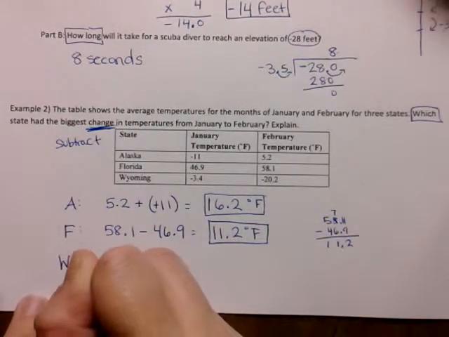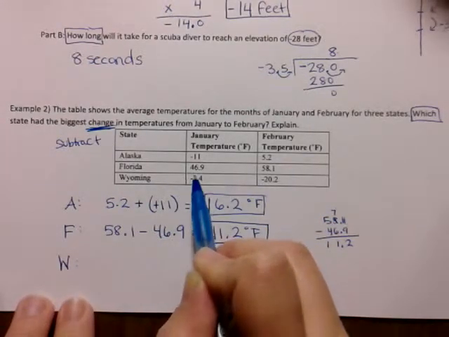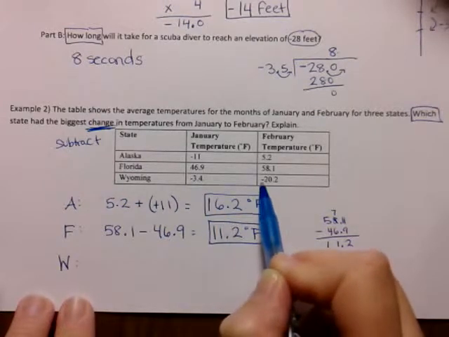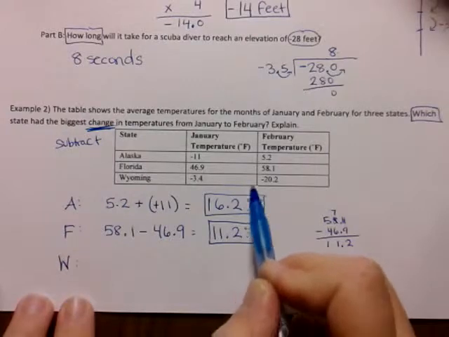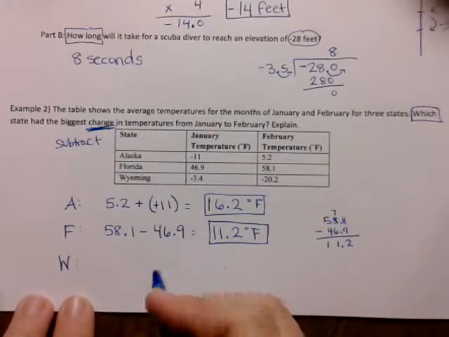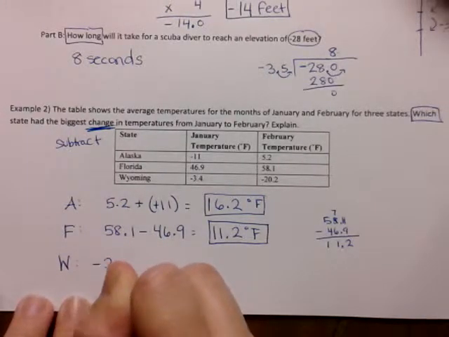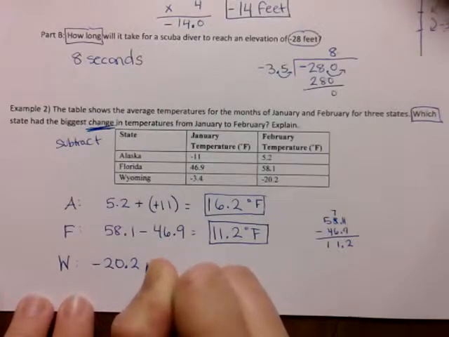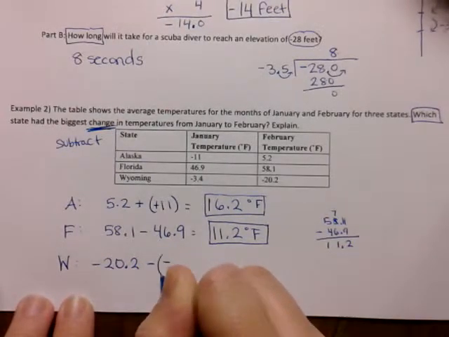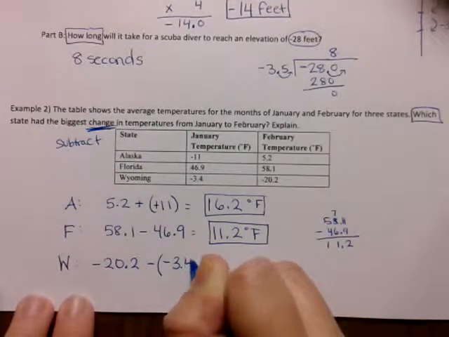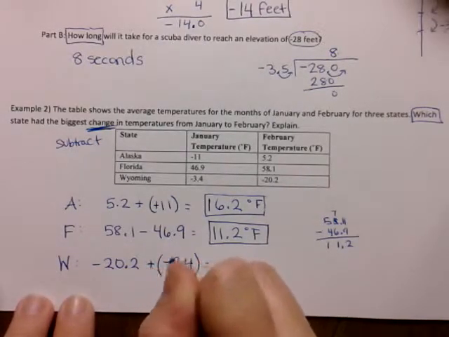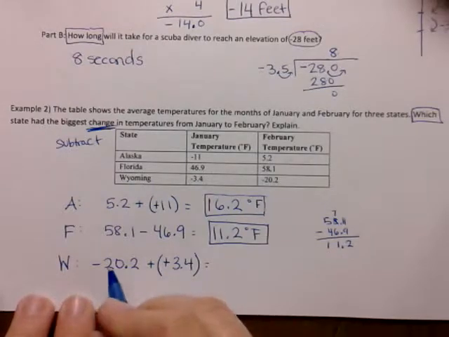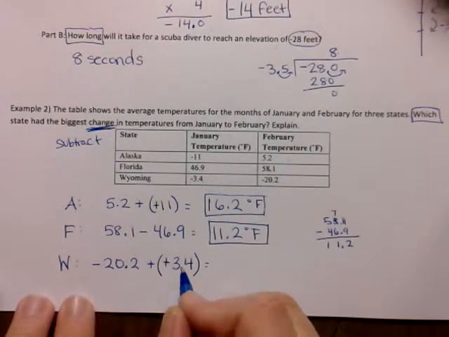And then we look at Wyoming. Now, Wyoming went from negative 3.4 degrees to negative 20.2. It dropped in temperature. So we know the answer here should be negative. We're going to have negative 20.2, that's our end point, minus our starting point, minus a negative 3.4. We know that minus a negative is the same as plus a positive. We have different signs, so we're going to need to subtract.